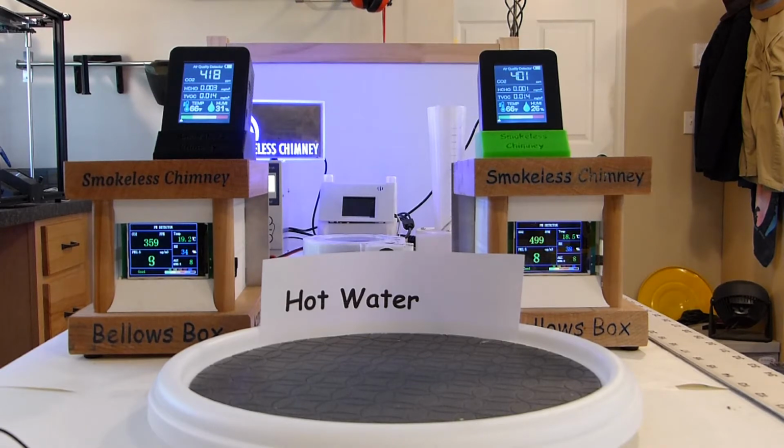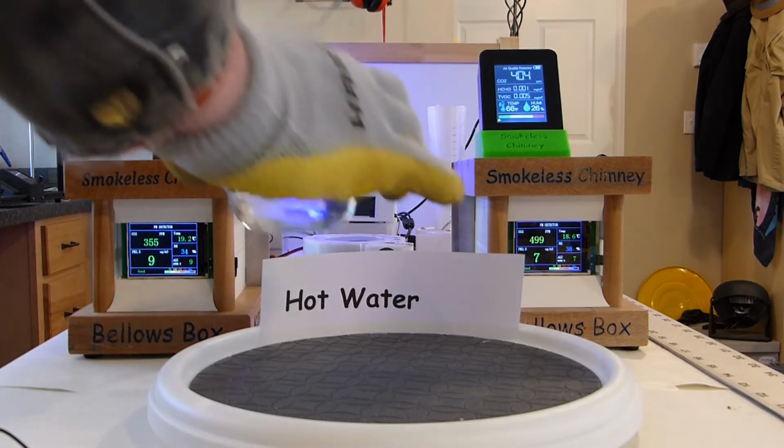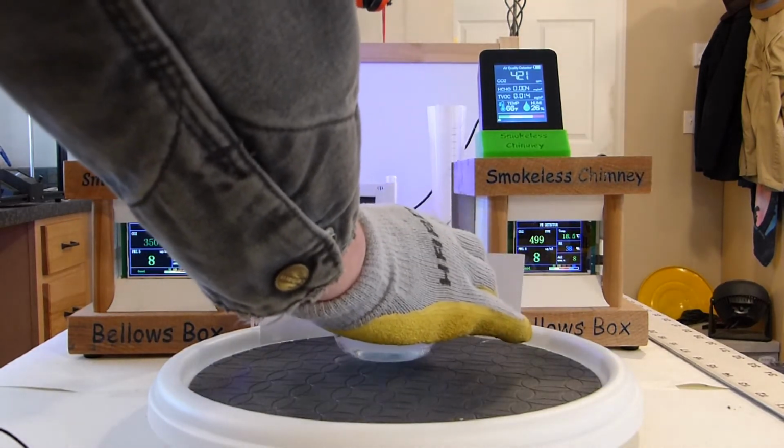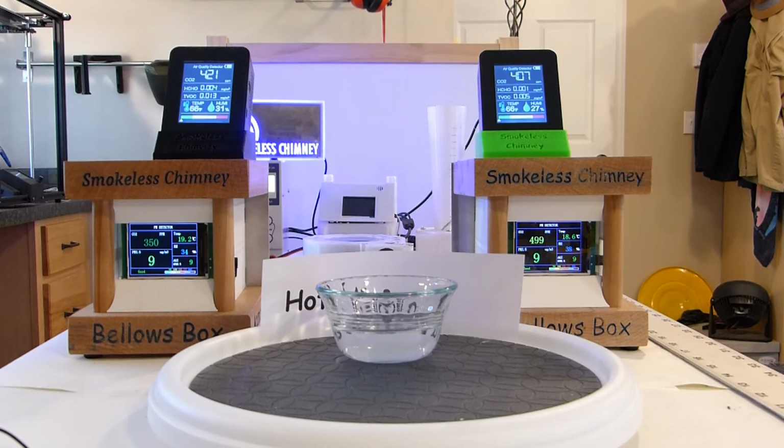So then we tried hot water, and I had taken some of these into the bathroom while I took a shower, and they had elevated readings. So I didn't know if boiling water would do anything. So I boiled some water in a microwave and set it there, and all the meters seemed to stay somewhat ambient. This is a good placebo test.